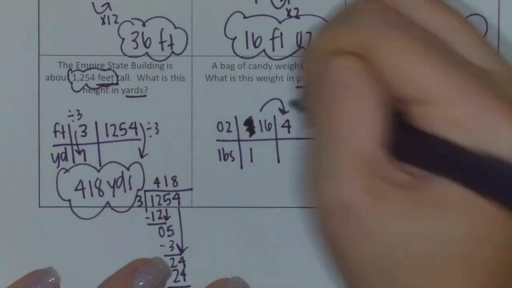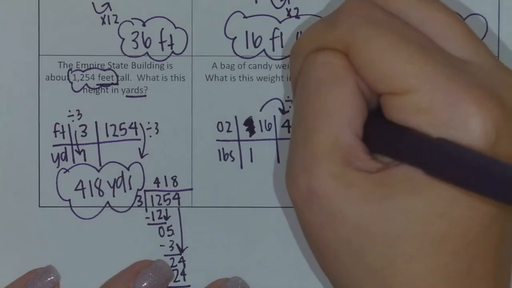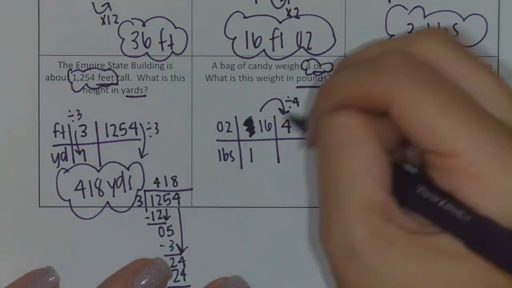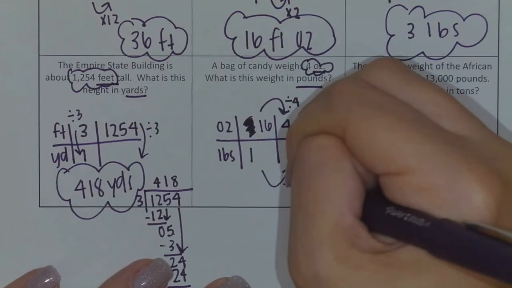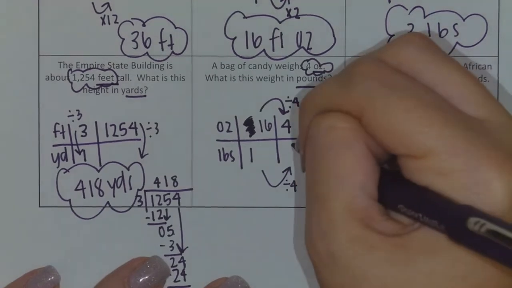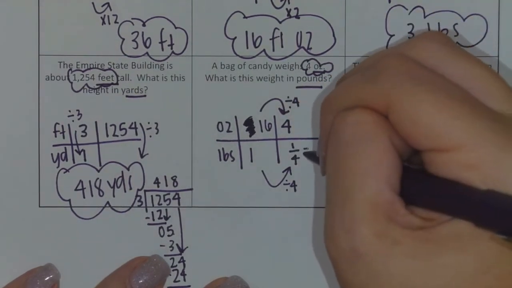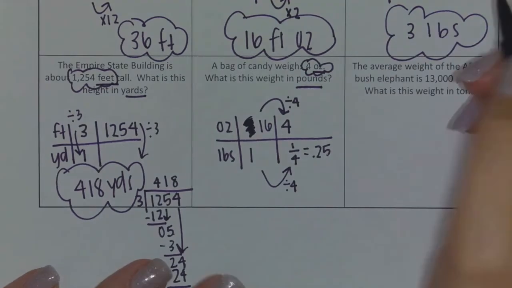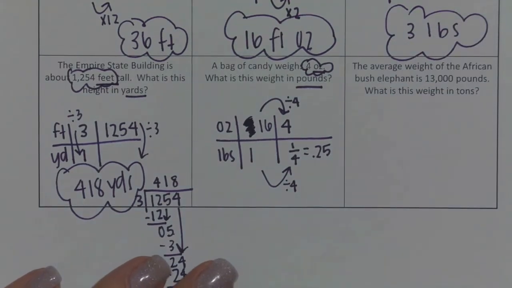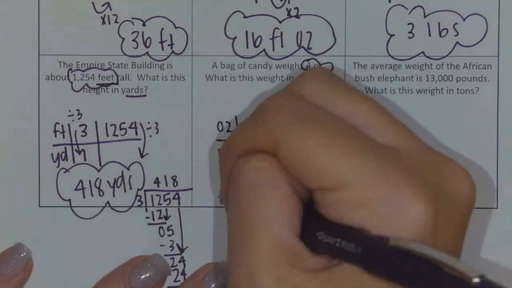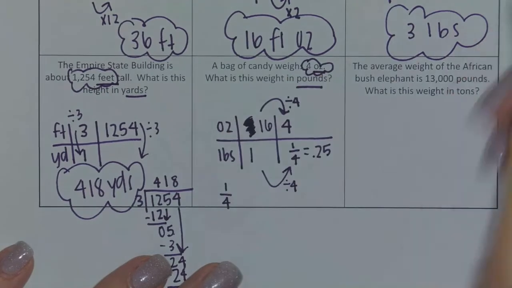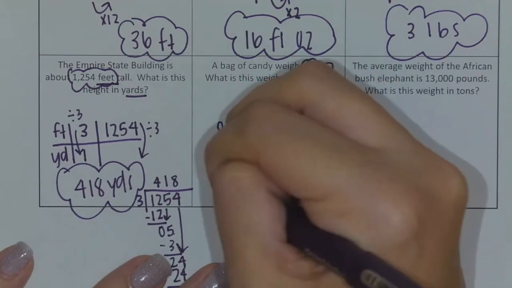So I see a scale factor between. I know that 16 divided by 4 will give me 4. So whatever I do to the top, I have to do to the bottom. So 1 divided by 4 would look like this as a fraction. So that would be 1/4 or 25 hundredths. Either works because I don't specify if I want it as a fraction or a decimal. So I'm just going to write it as a fraction, that I would have 1/4 pounds.